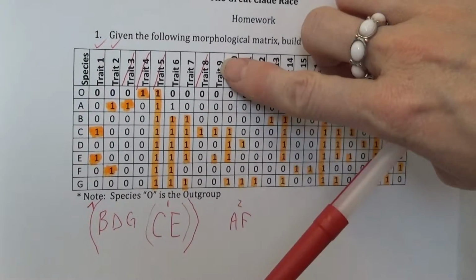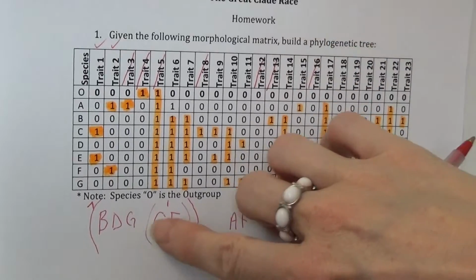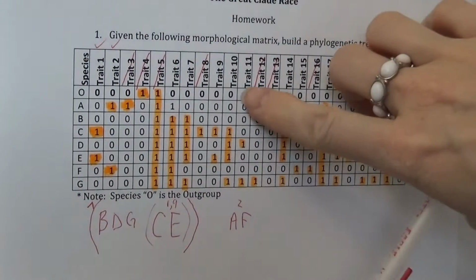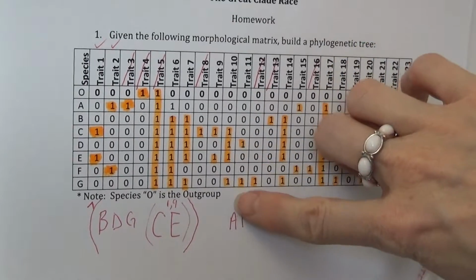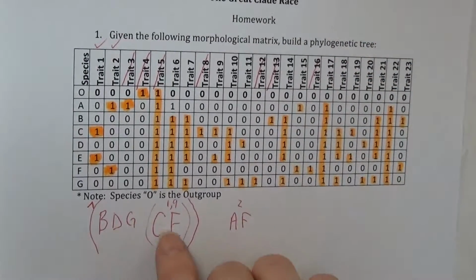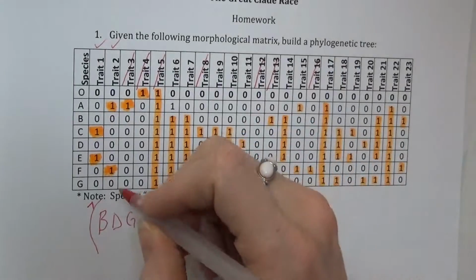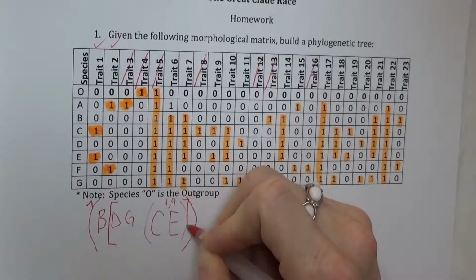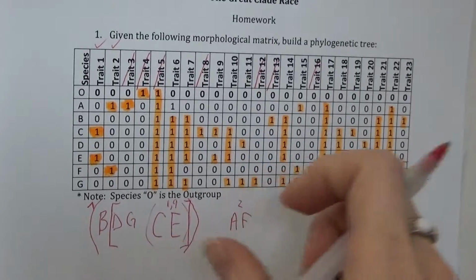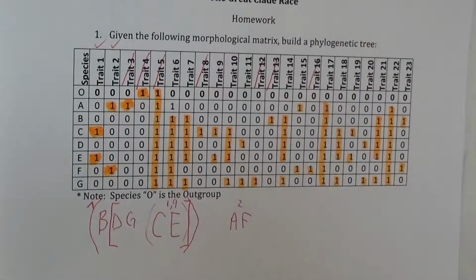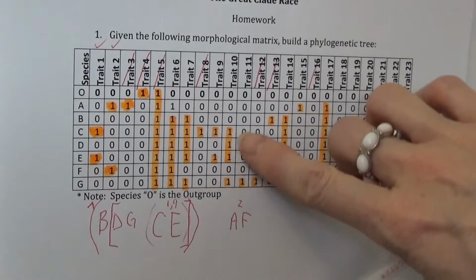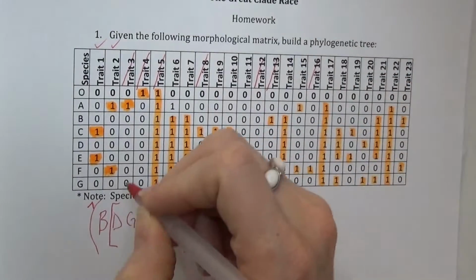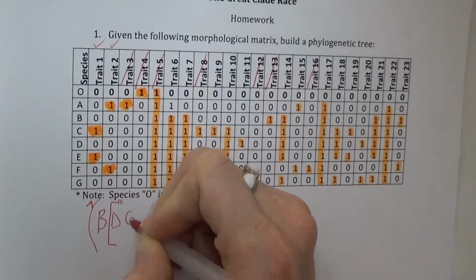So then we go to trait 8, uninformative. Trait 9 says C and E, so we already know that. So trait 9 confirms that. Trait 10 says C, D, E, and G. So C, D, E, and G are actually a clade. So I'm going to put a little bracket in here indicating that these guys, independent of our little CE grouping and our B grouping, those guys, C, D, E, and G, according to trait 10, look like they might be together. So this is a trait 10 thing.